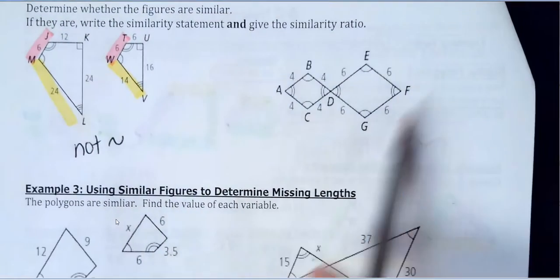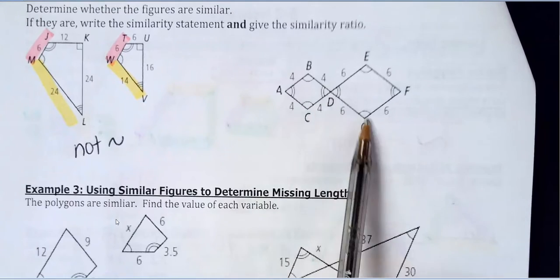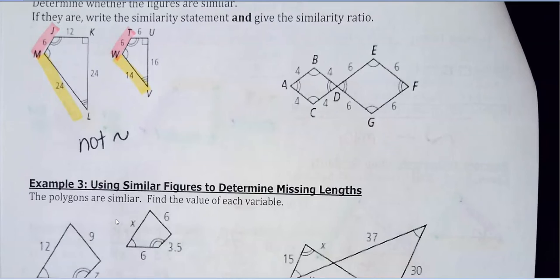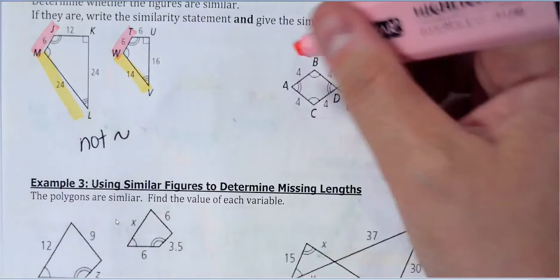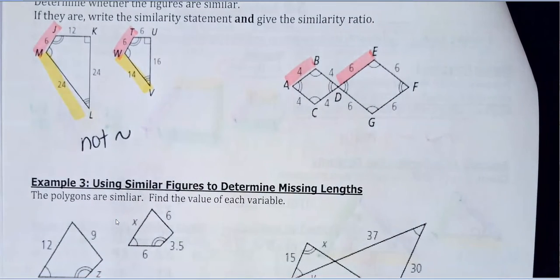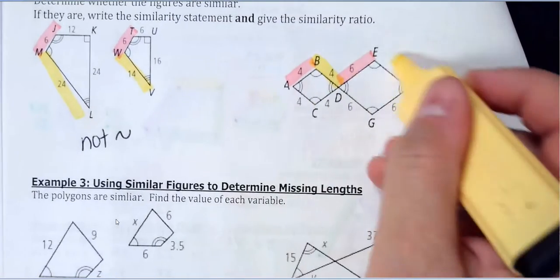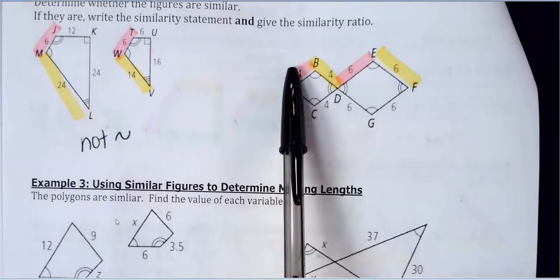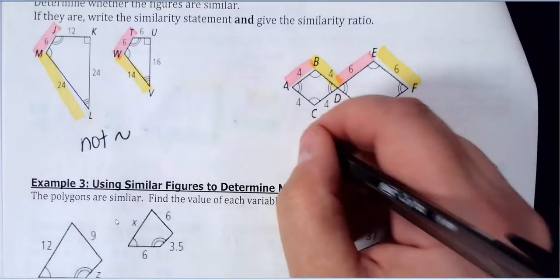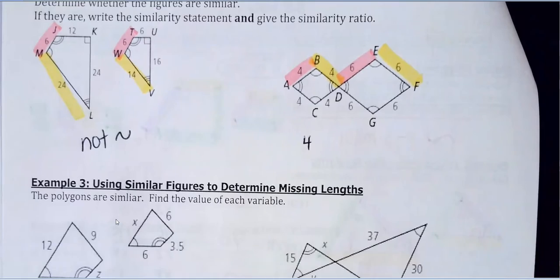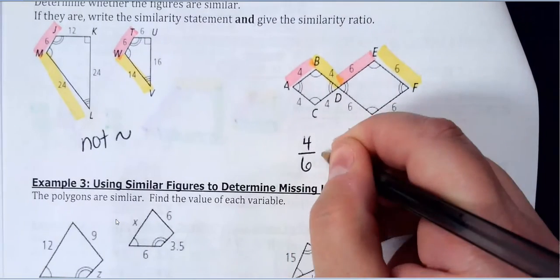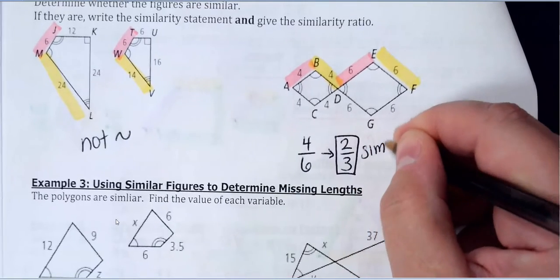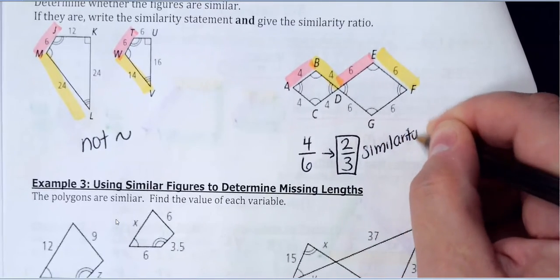All right, what about this last picture in this example? Do you think these are similar just looking at it? All the angles would match up, right? What if I started putting sides together? If I went around here, would these all reduce to the same fraction? Yeah, every single set here, one side is 4, the corresponding side would be 6. So I wouldn't check this 4 times, because it's the same thing every time. Every single one of these would be 4 over 6. Those would all reduce to 2/3. So that is your similarity ratio, if it asked you for that.